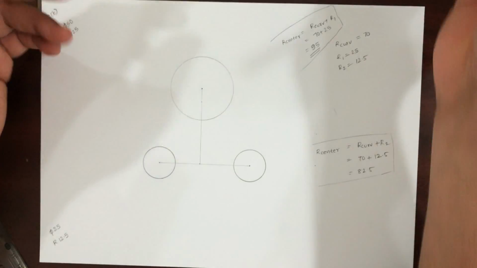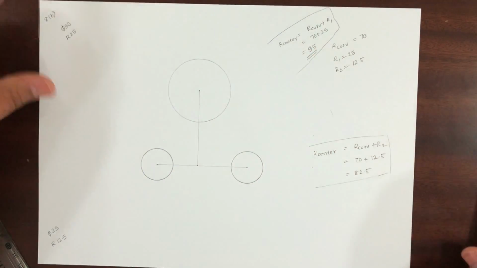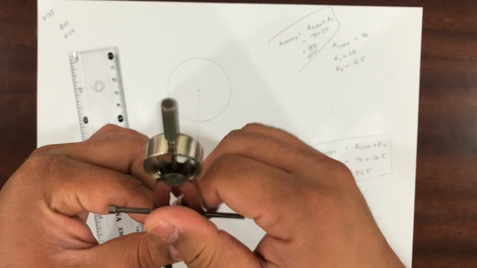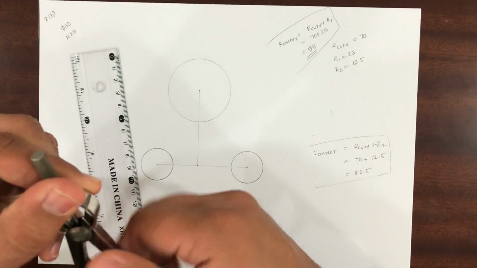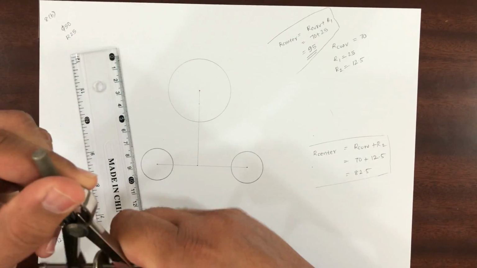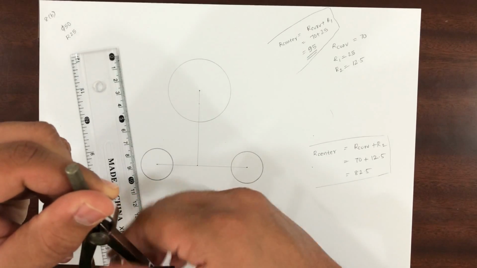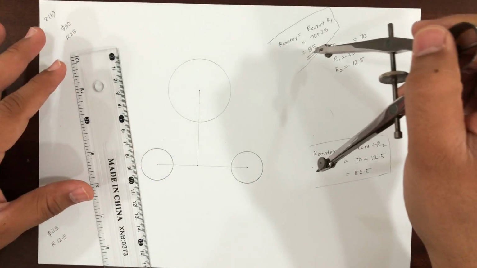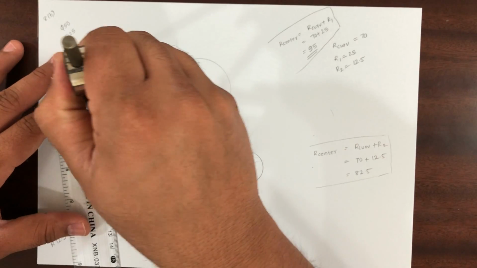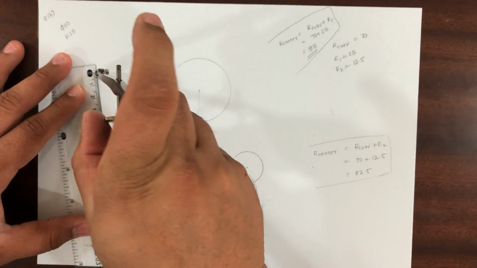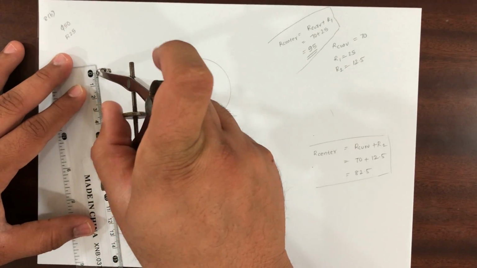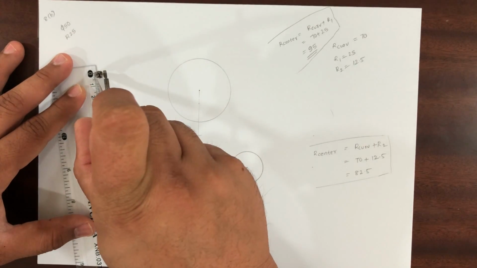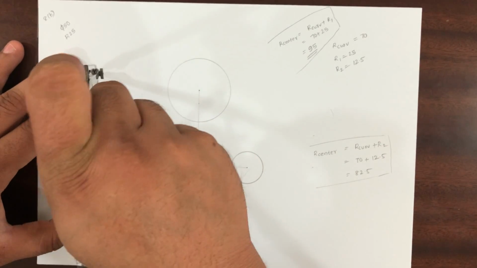Okay, so for 95, first adjust the compass distance to 95. Okay, this is 95.